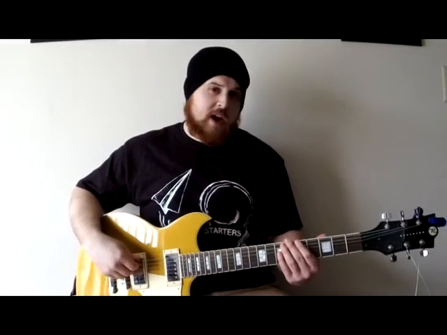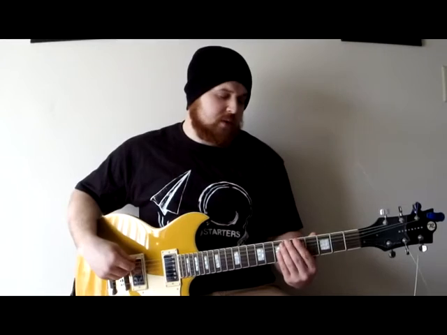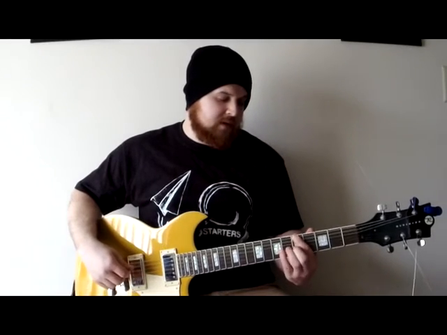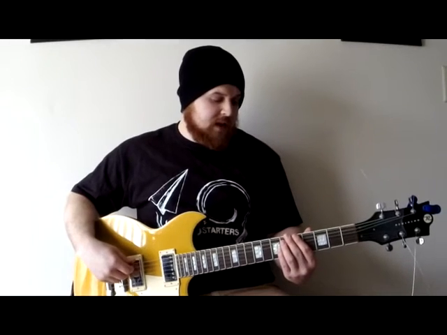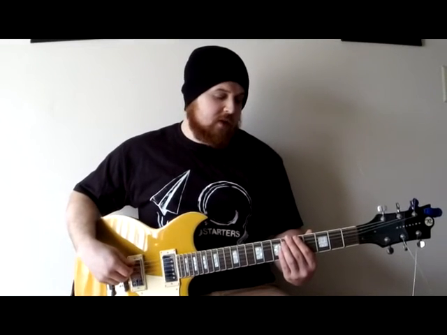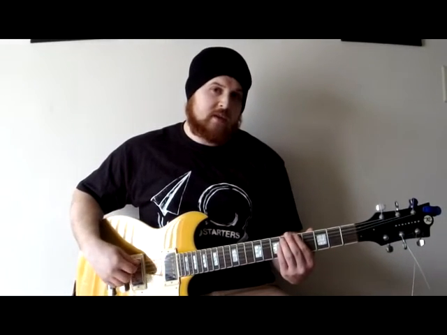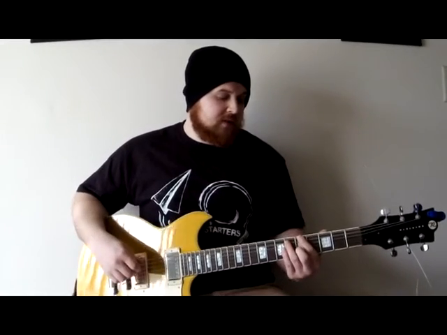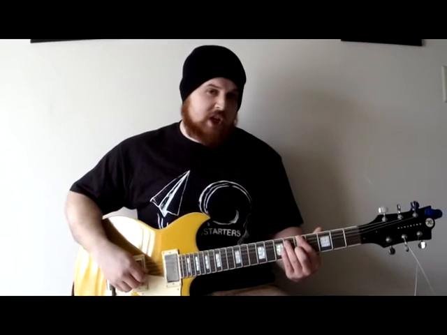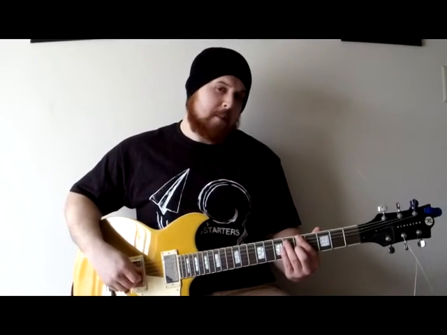We're going to start with our root. That's going to be the 5th fret of the low E string with our pointer finger. Next, we're going to play the flat 5th. That's going to be the 6th fret of our A string, 3rd finger. Finally, we're going to play our minor 3rd, or minor 10th to be specific, on G, 5th fret, middle finger.